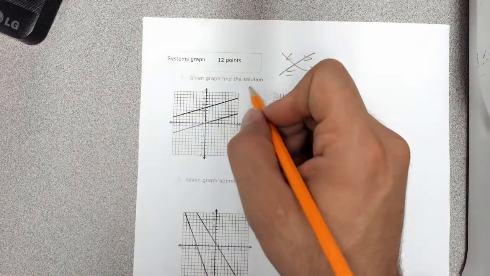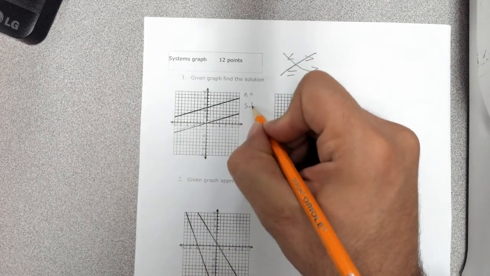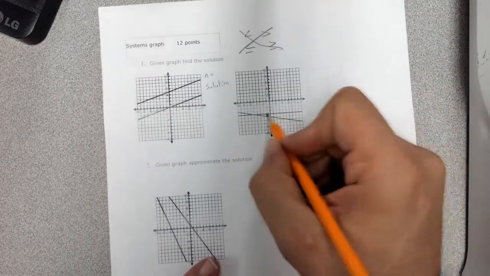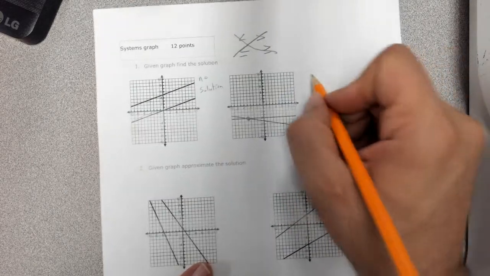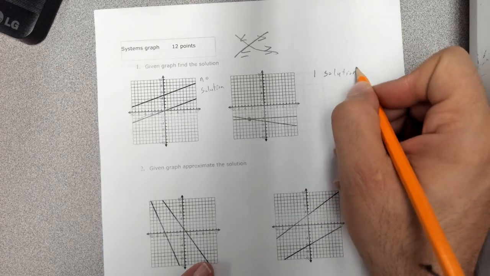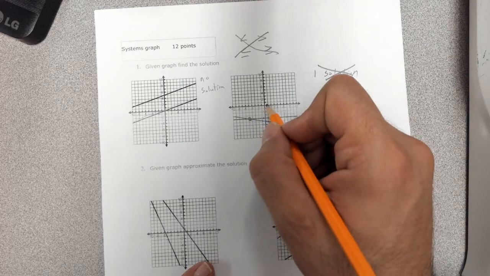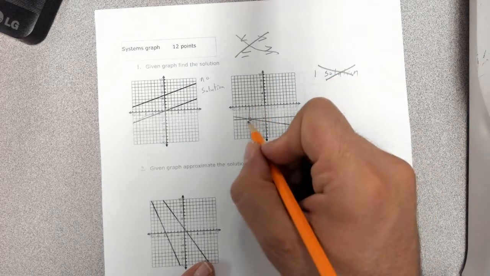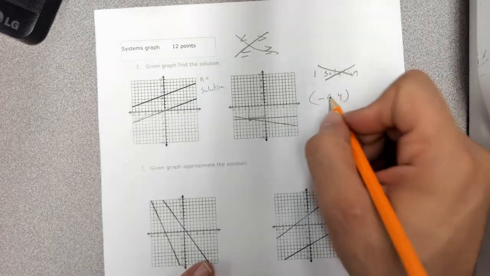Here it says find the solution. This is parallel. Has no solution. These are intersecting. It does have one solution. But you can't say one solution. The reason why you can't say one solution is because it's a point. You have to actually give me the coordinates. In this case, that's -5, 4. That's the solution.